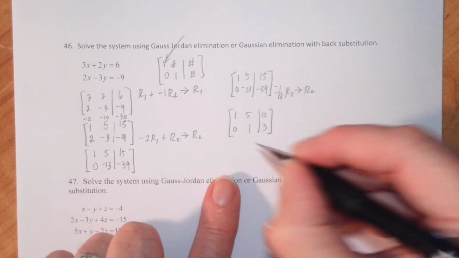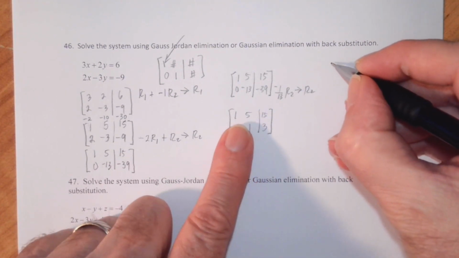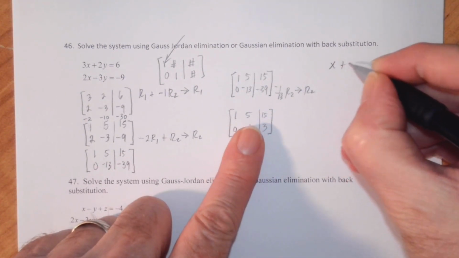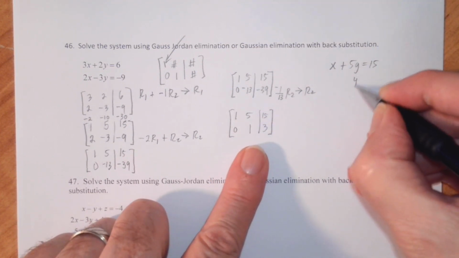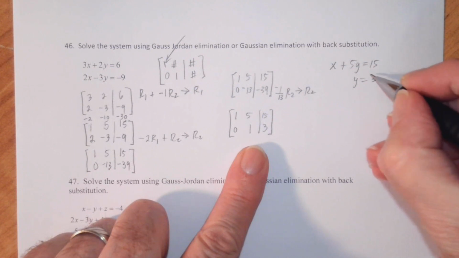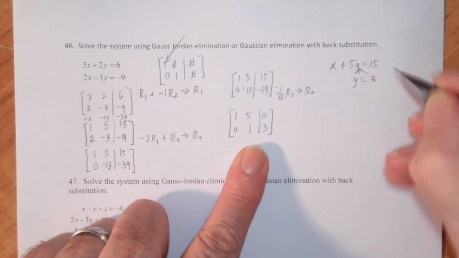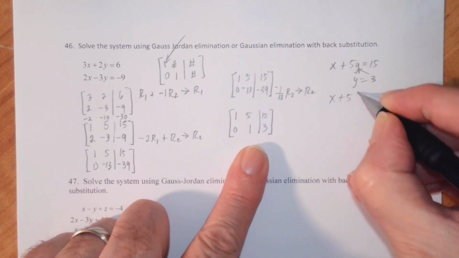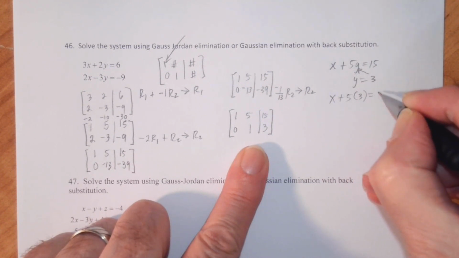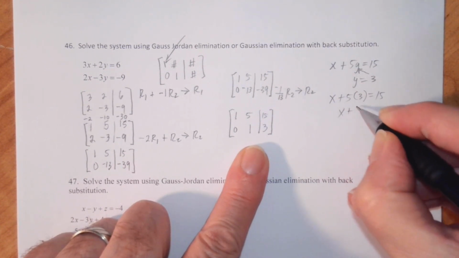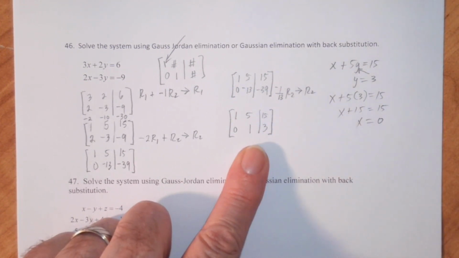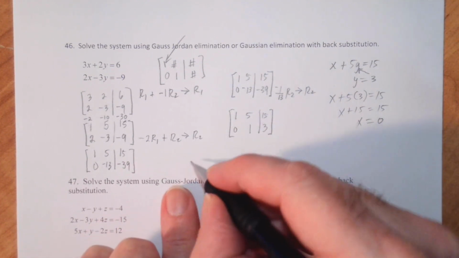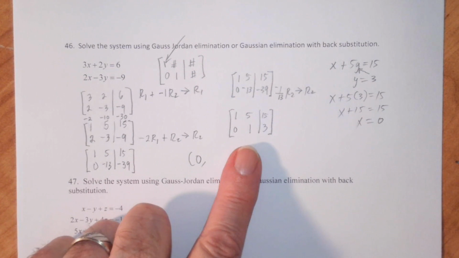We're going to go ahead and translate this to a system of equations. So this will be 1x plus 5y is equal to 15. And we see that y is 3. And so we can plug in 3 for y here. We get x plus 5 times 3 equals 15. x plus 15 equals 15. And if we subtract 15 on both sides, we get x is 0. So far we got an x value of 0.